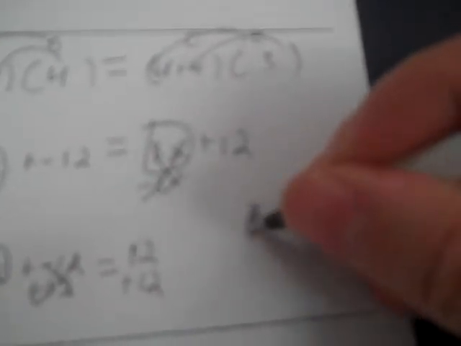1x times 4 is 4x, and then 4 times negative 3 is negative 12. On the other side, 1x times 3 is 3x, and then 4 times 3 is positive 12. Okay, so I've got x's on each side, so we can get rid of either one. So 3x, I'll minus 3x. This gives me 1x plus negative 12 equals 12. Okay, so I got to get rid of this 12. It's negative, so I plus it. And 1x equals 24. I don't even need to divide here because it's just a 1.